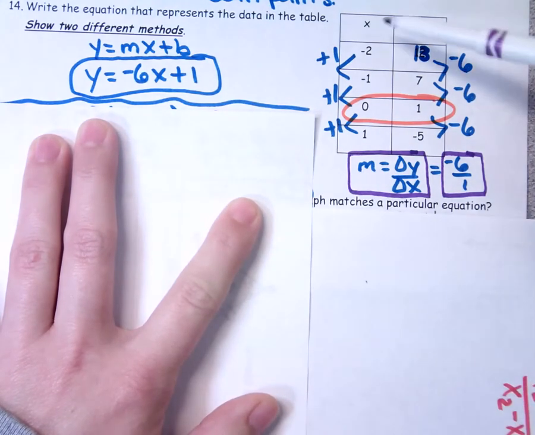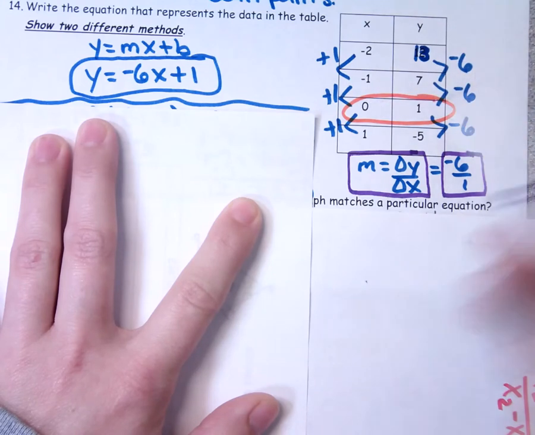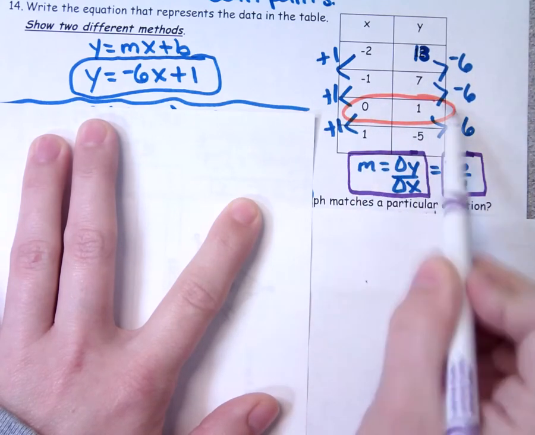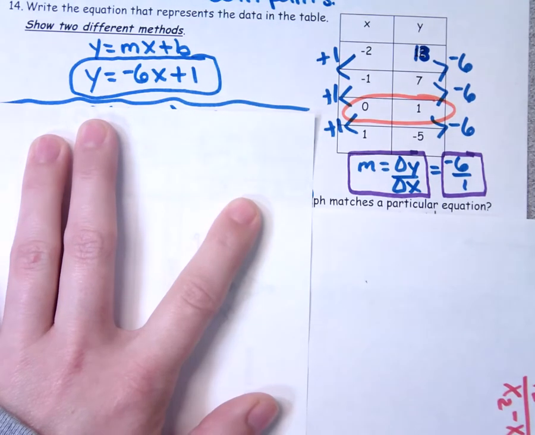And then b, the y-intercept. Remember, y-intercepts always have a 0 where the x is. And so I just look, and this is my y-intercept, which is a +1. So I can put +1.